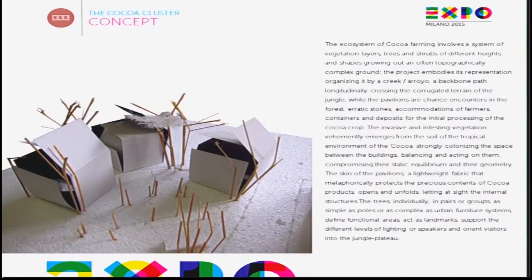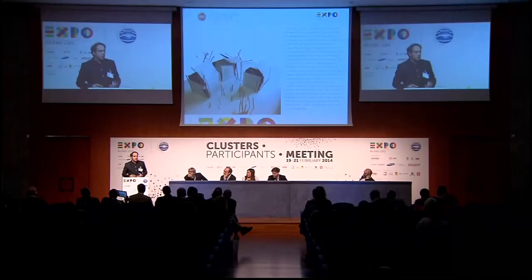This is one of the first models we made during the workshop as a way of researching this concept. The main idea, synthetically, was to reproduce, as a symbolic, iconic, or metaphoric image, the idea of a jungle, with very vehement, strongly emergent vegetation from the ground.